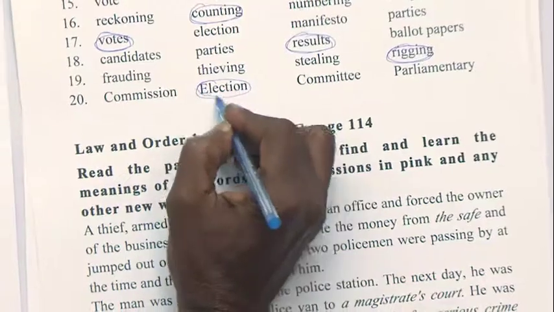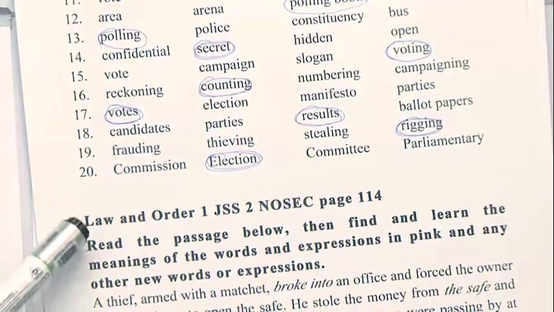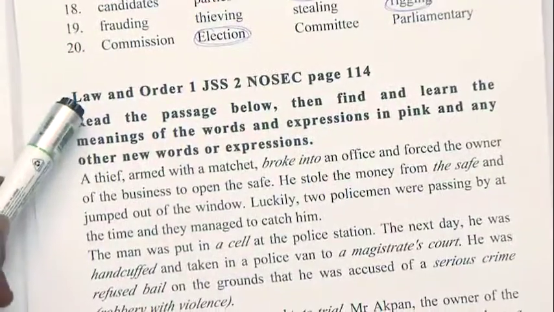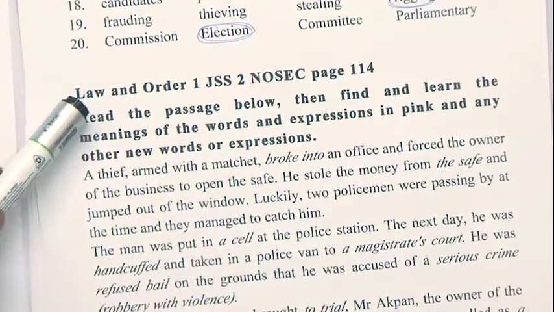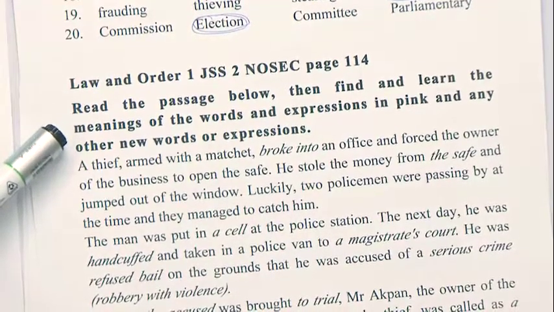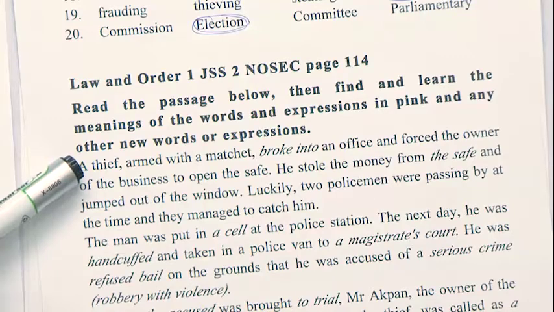That's about politics. I have another one. This is on Law and Order, which is on page around 14 of the New Oxford Second English course. On Law and Order, look at the passage here. These are not exercises, but we are going to look at certain words which are used there.